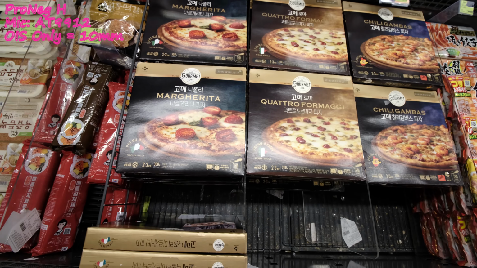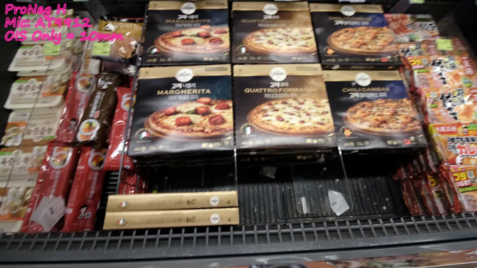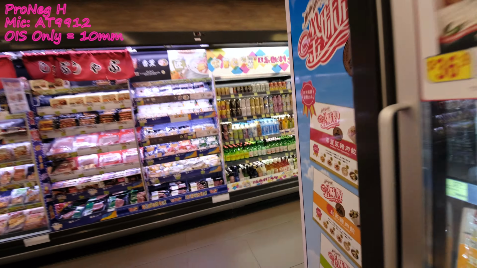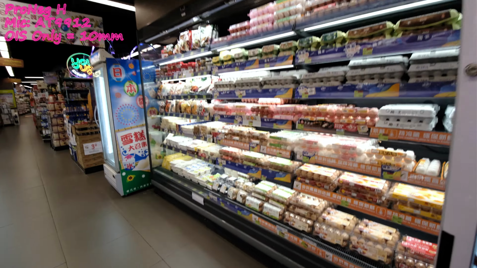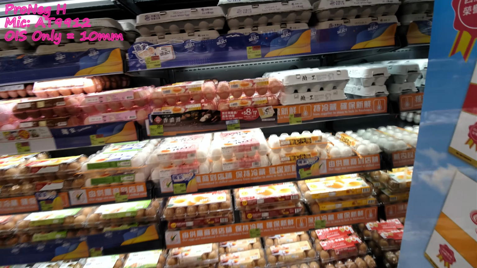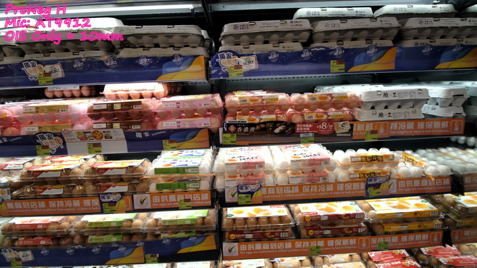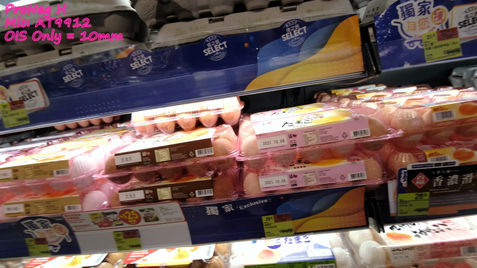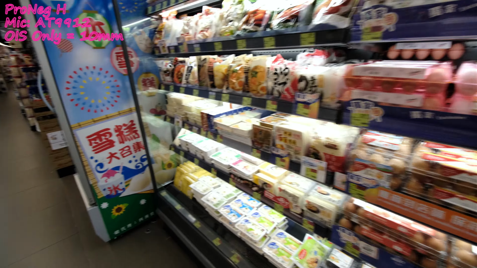So what should we get? Should we get some kind of pizza or what? No, I'm not. So let me. There's some chicken. Okay. Let me see what we should get. Let me find something to eat. There's some eggs. Personally, I like the Japanese egg over the local eggs. Where's my favorite? These are the Japanese eggs. These are my favorite. I mean, I just love them.